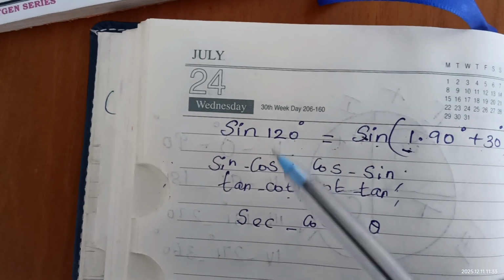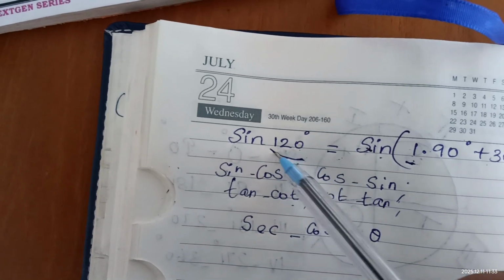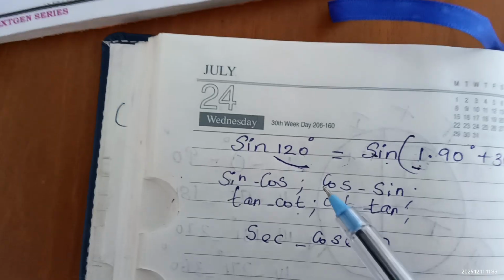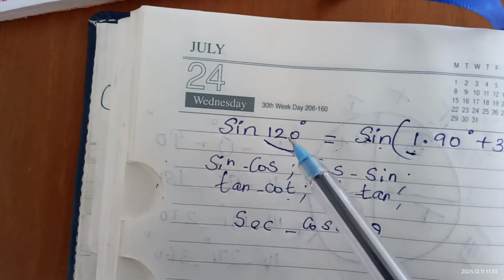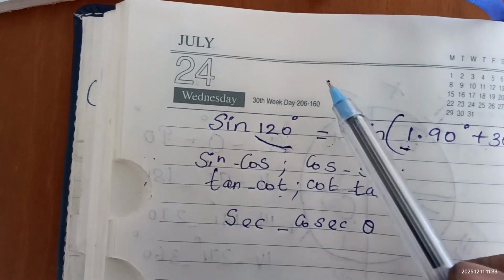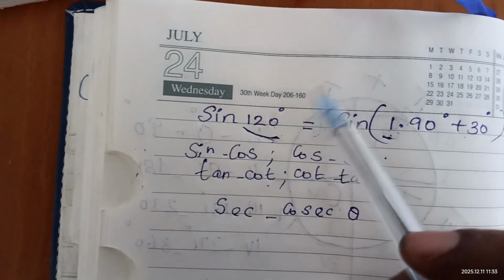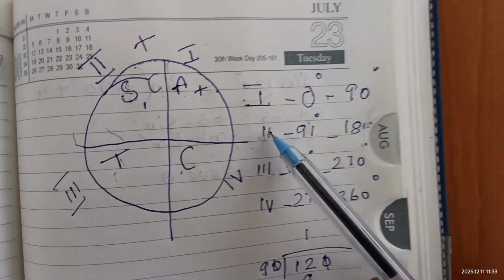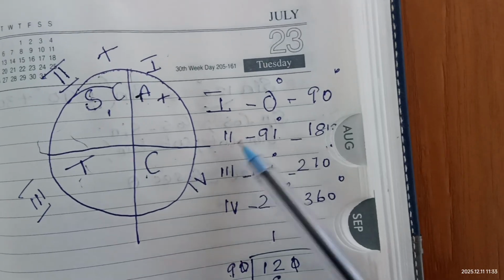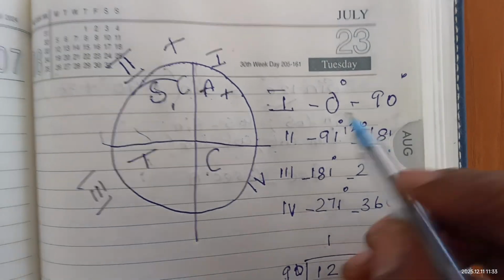In this sum, they have given the value 120 degree. So, we are seeing the angle 120 degree and we have to identify the quadrant. Where do we have this 120 degree? Whether first quadrant or second quadrant or third or fourth? Very good. Second quadrant, right? See here, already we have written in the second quadrant, we have the angles ranges from 91 to 180. So 120 lies in the second quadrant.